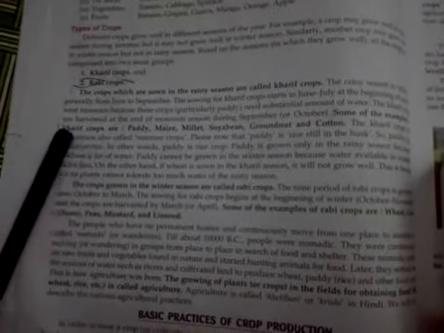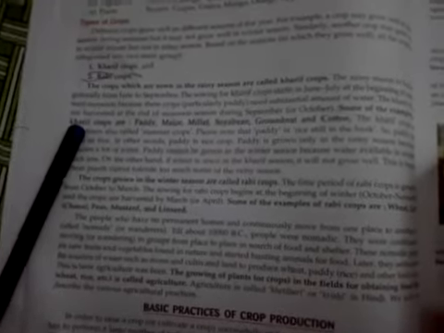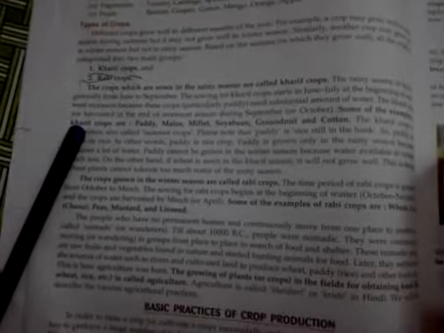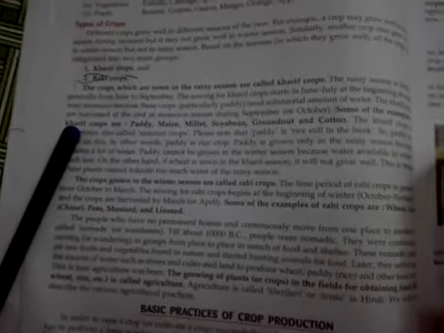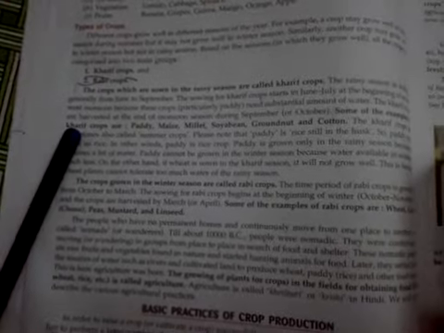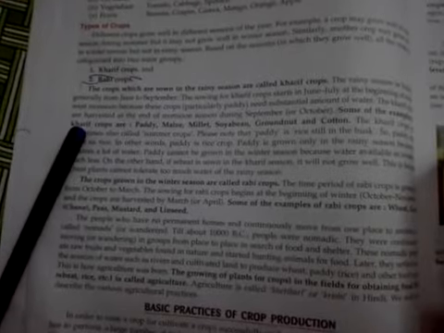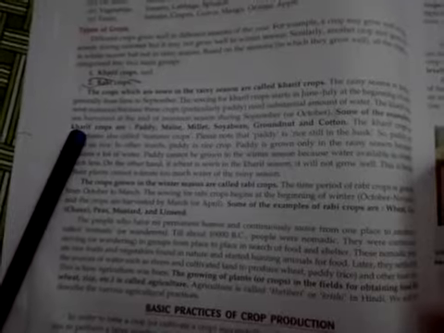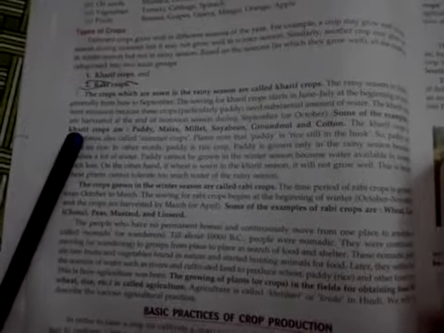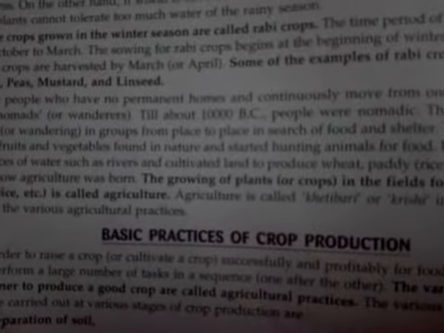Means before 10,000 BC the people were not eating the cooked food. They eat raw vegetables and fruit from the nature, and slowly they moved near side of river, and slowly they started growing the crops. This way the agriculture comes in the form. Now our next topic is basic practice of crop production.